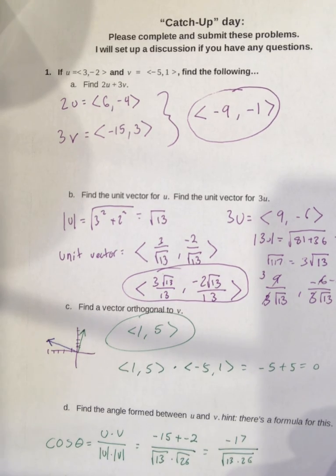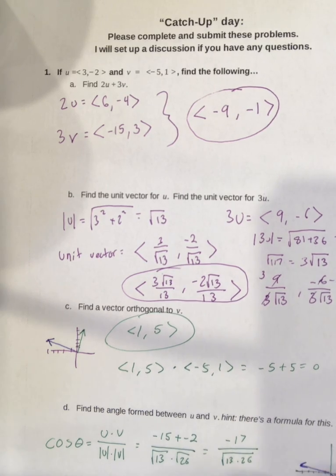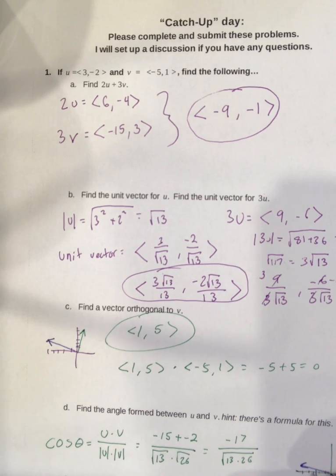So let's see if that seems to make sense with our vector. So u is at 3, -2. Right there. And v is at -5, 1. So we're talking about the angle formed between those two. So from there to there, 157.6 does seem to be like a realistic number for that. So that checks out, and that's the answer.